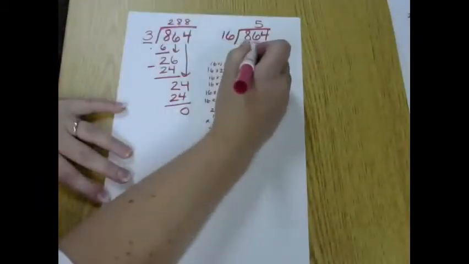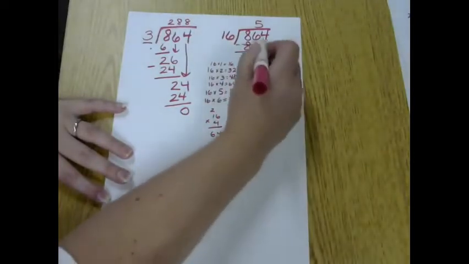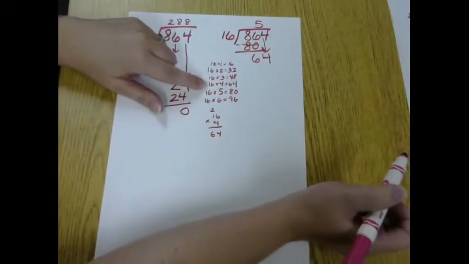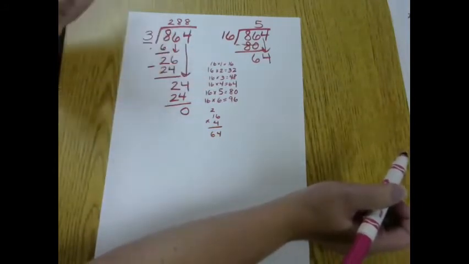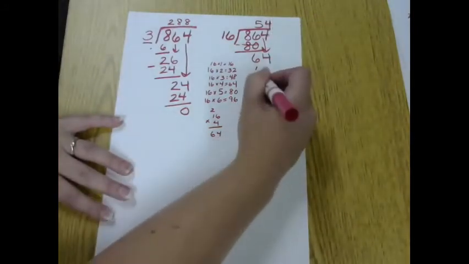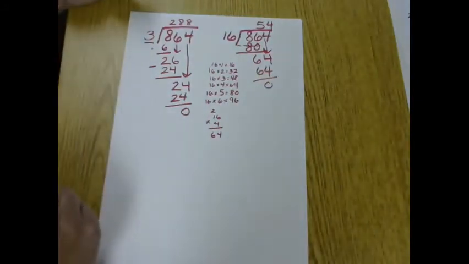That's 80. Okay, now I can subtract, and I have 64. If I kept track of all my work over here, I have 16 times 4 is 64, so luckily my work is done. I can put up my 4 groups, subtract, and I'm done. Yes, it still works.